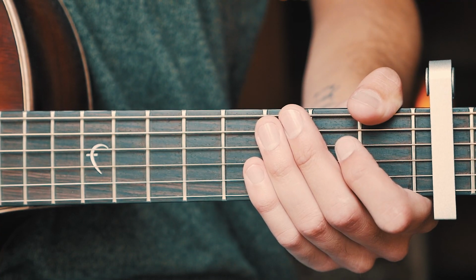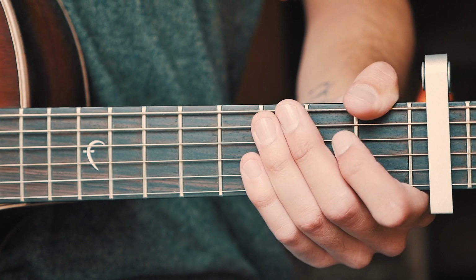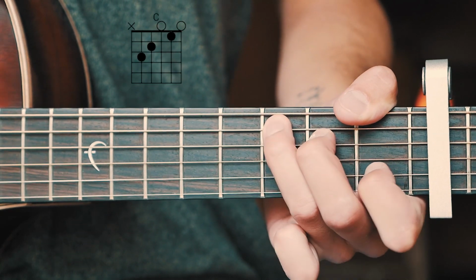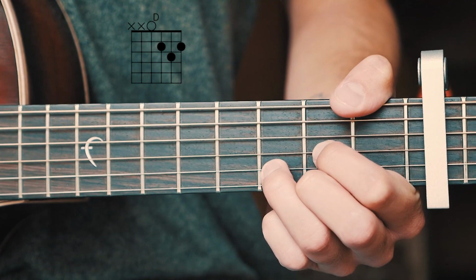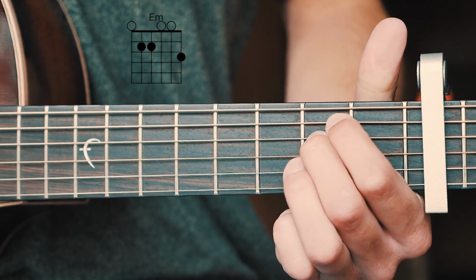And the last thing you want to know before we dive into Cross Me is the 3 chords that we need to play this song. The first one is C, the next one is D, and the last one is E minor.